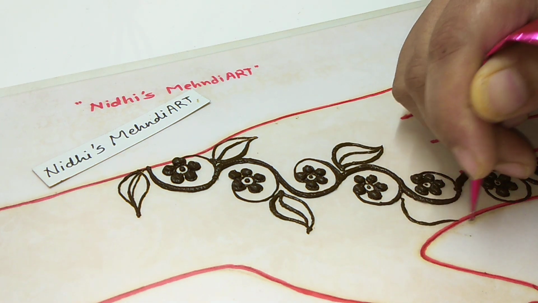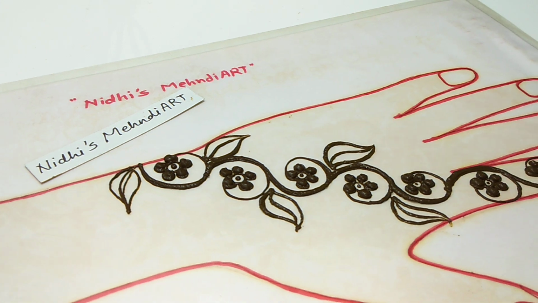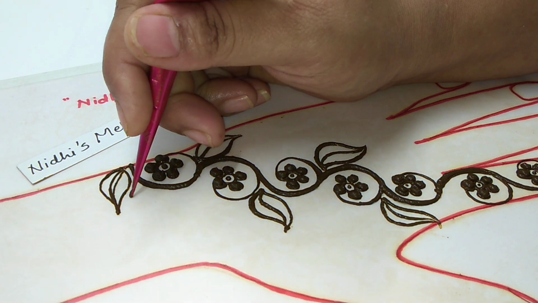Here also we will add, here add one more leaf.